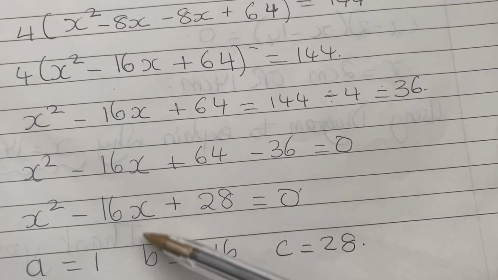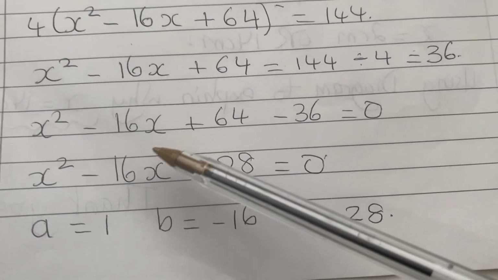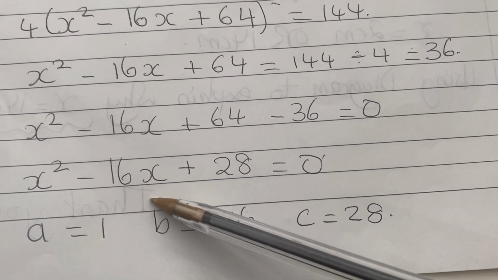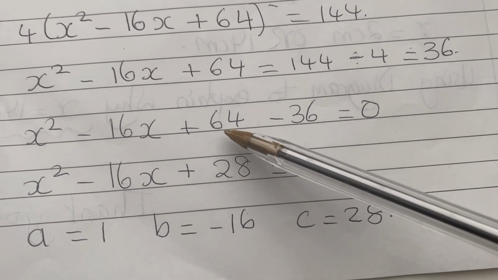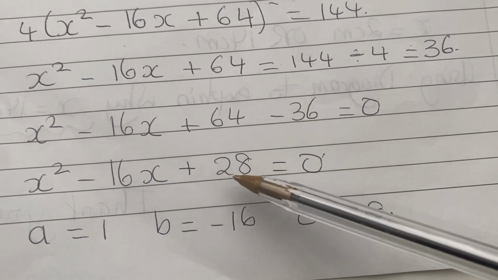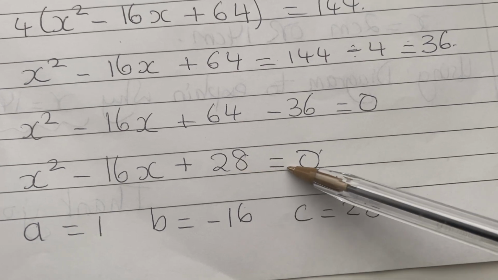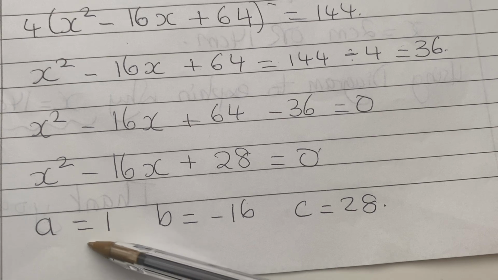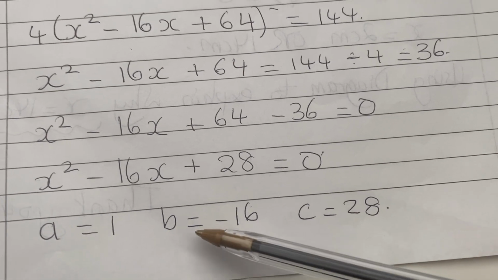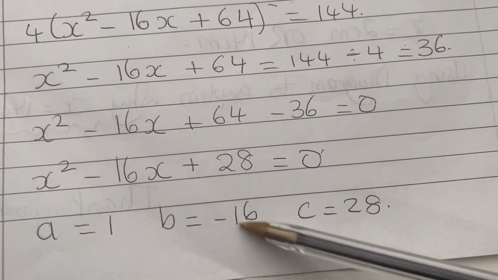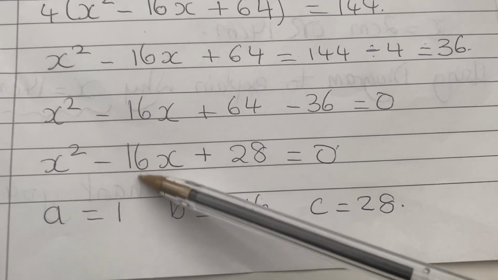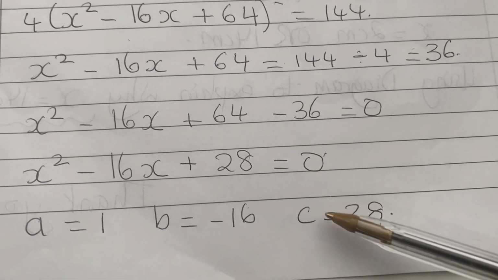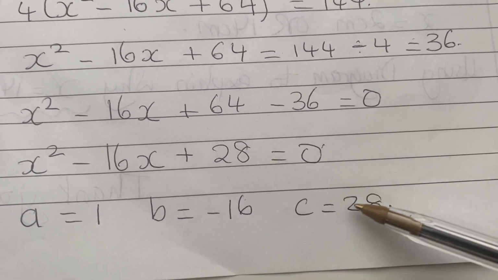So we are going to get a quadratic equation. So x squared minus 16x plus 28, because 64 minus 36 is 28, equals 0. So a equals 1, b equals minus 16, and c equals 28.